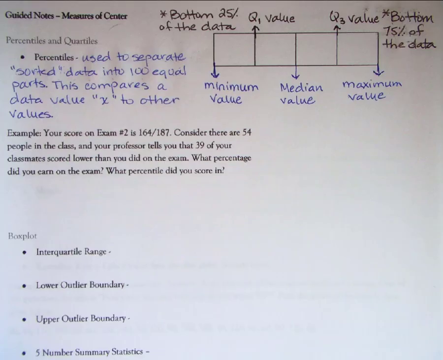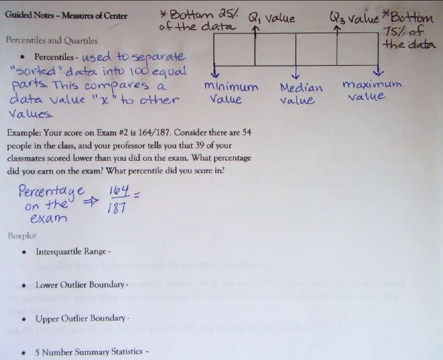So let's first look at the percentage that you earned on the exam. To find your percent on the exam, we're going to be converting a fraction to a decimal to a percent. And the fraction is already set up for us, 164 out of 187 points. That's equivalent to approximately 0.8770 or 87.7% on the exam.